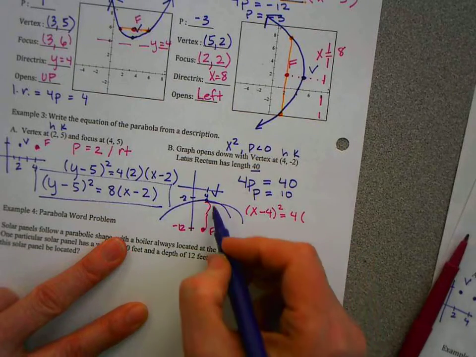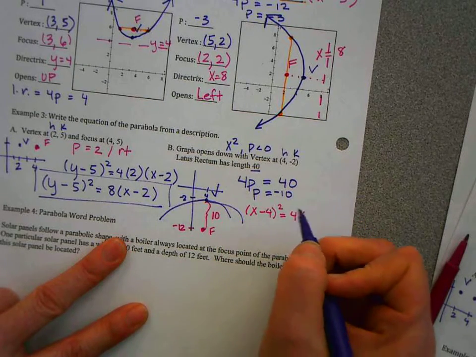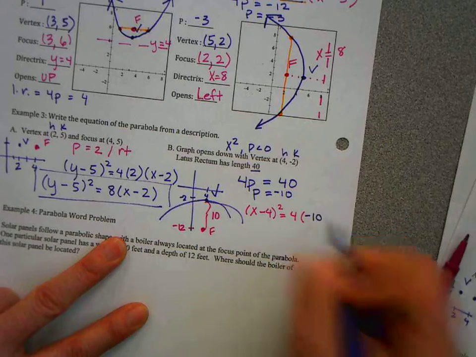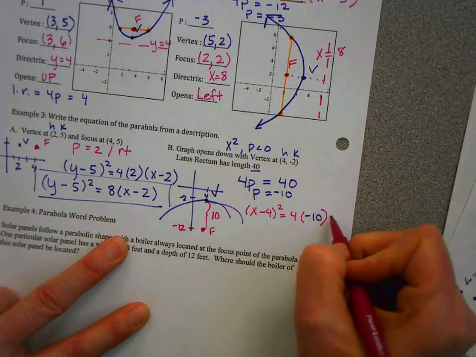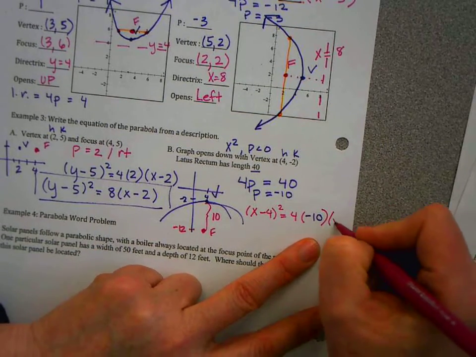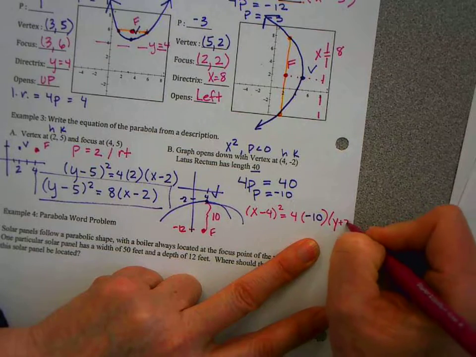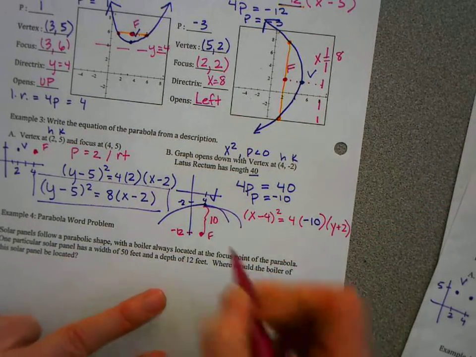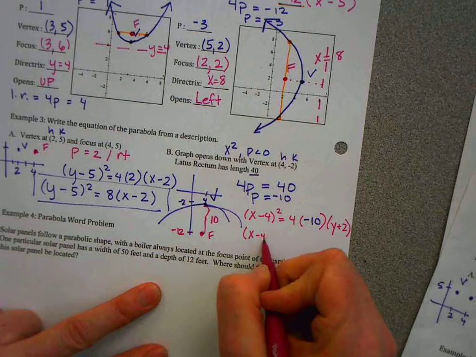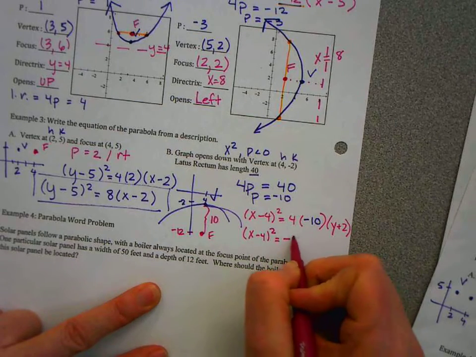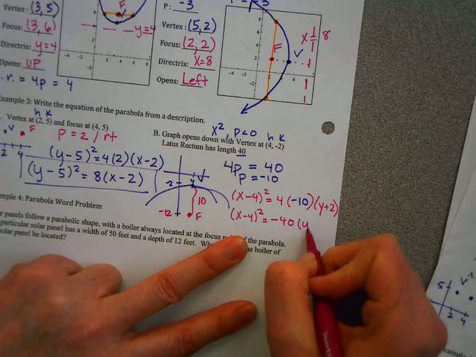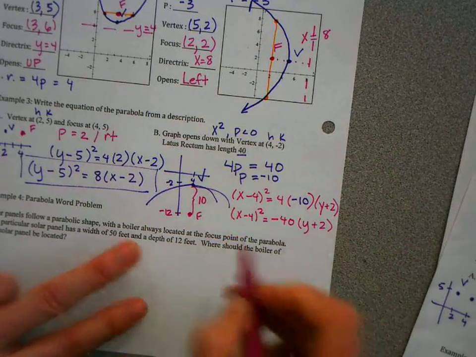So it's 4 times negative 10 times y minus k. Minus k, which is plus 2. Let's write that one more time. We have (x minus 4) squared equals negative 40 times (y plus 2). And that is the standard form of our parabola.